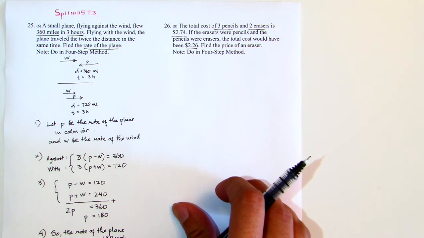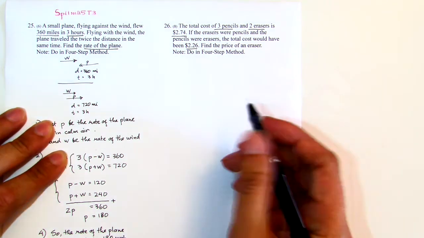Now, let's first decide the variable we're going to use.